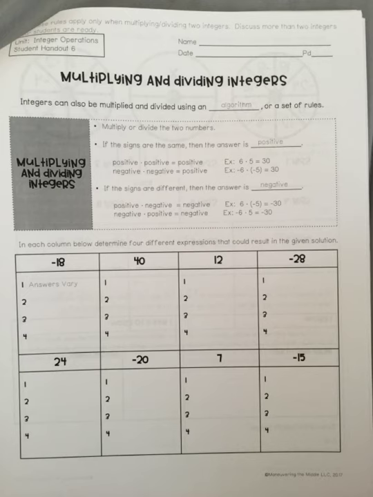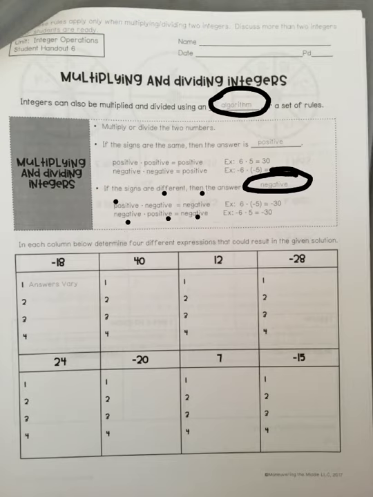Okay, so we're going to be looking at just the top portion of this page. Integers can also be multiplied and divided using an algorithm or a set of rules. Multiply or divide the two numbers. If the signs are the same, then the answer is positive. So if it's a positive and a positive, it's a positive. If it's a negative and a negative, it's a positive. If the signs are different, then the answer is always going to be a negative. So a positive and a negative is a negative, and a negative and a positive is a negative.